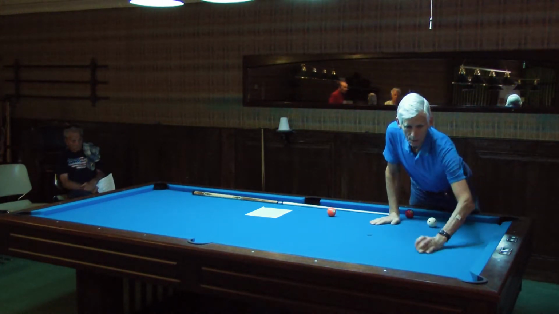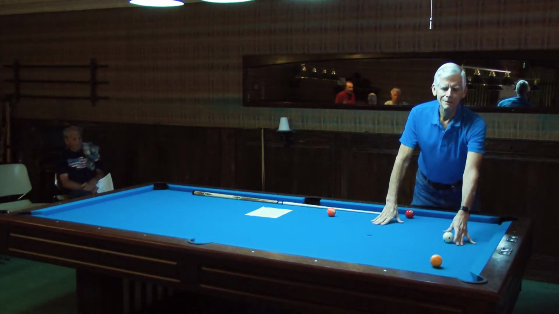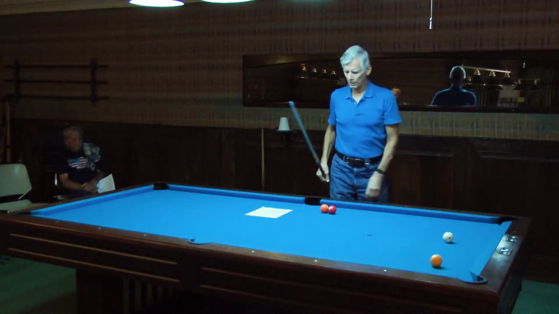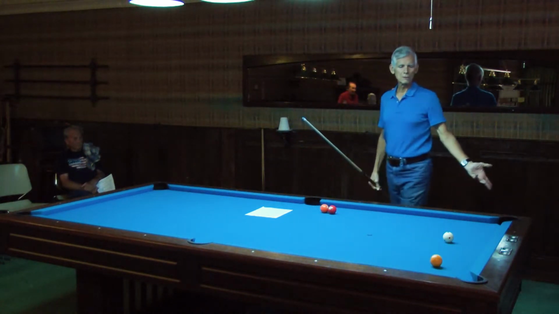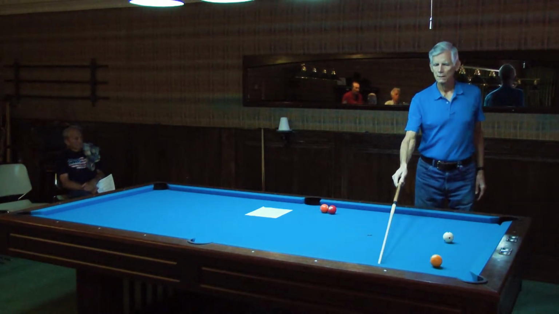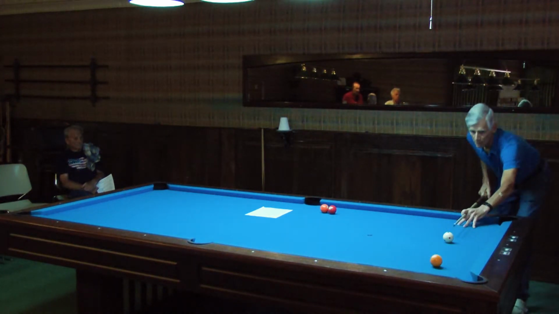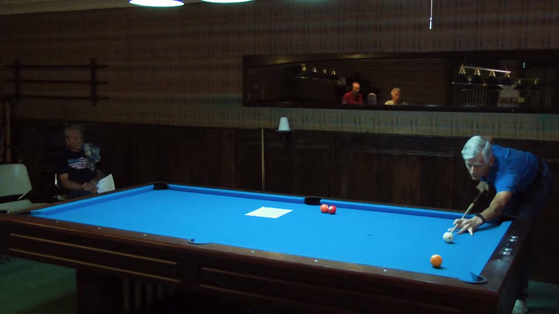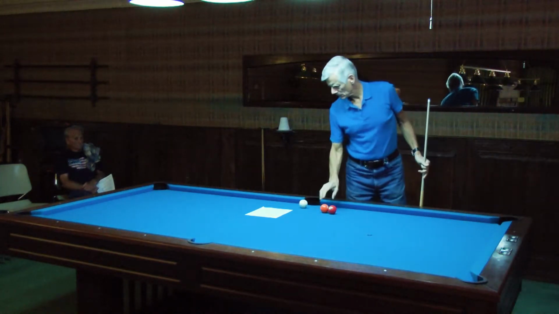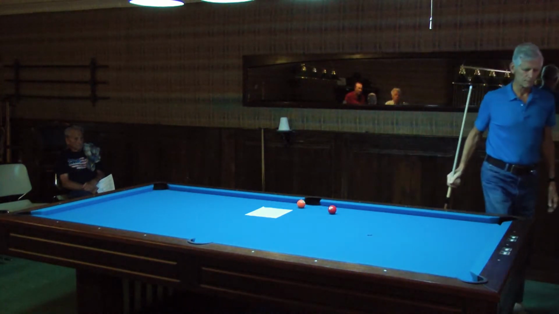So set up something that you're not going to miss, probably. And let's hit this ball with no English and see where it goes. Where's it going to go? Well, it's going to come off at a right angle here, hit the rail, and come down here, somewhere around there, somewhere around that piece of paper. Follow. No English at all. Okay, it went here.